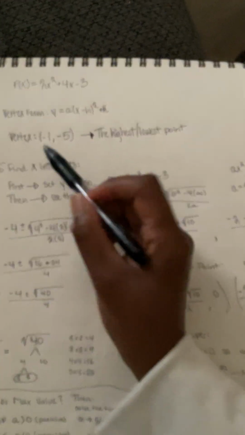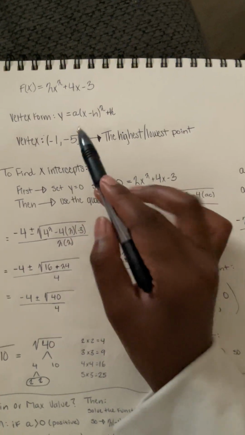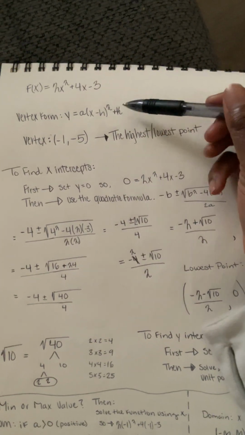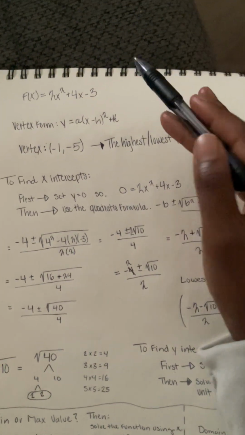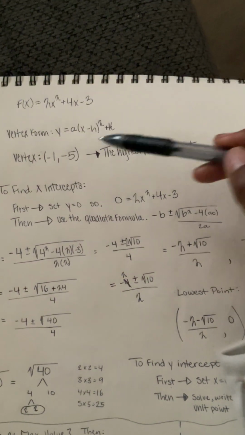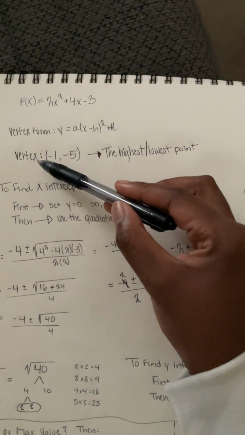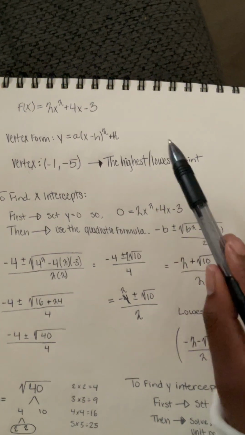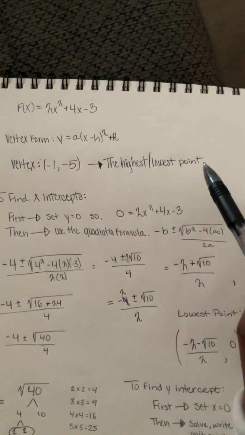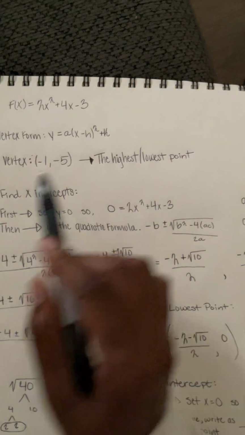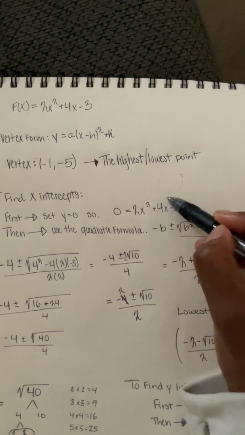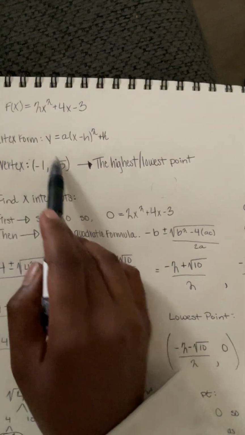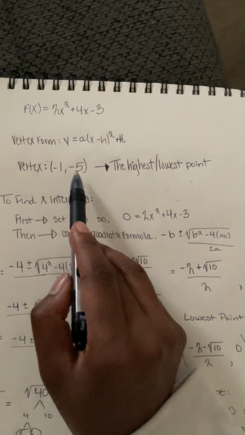Okay, so when we are looking for the vertex, if they don't give us the graph, then we would just convert our equation into vertex form. But luckily, we don't have to do that here. When they give us the graph, what we're looking for is the vertex. It makes more sense when you know that the vertex is, in simplest terms, just the highest or lowest point of the graph. Okay, so if you look at where that arc is on the graph, that point right there at the bottom, if you zoom in and look at the coordinate units, you're going to see that it's (-1, -5).